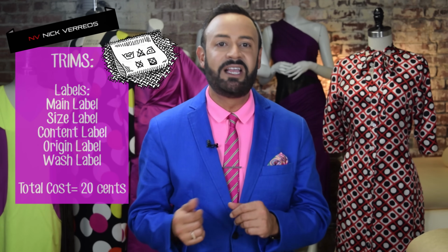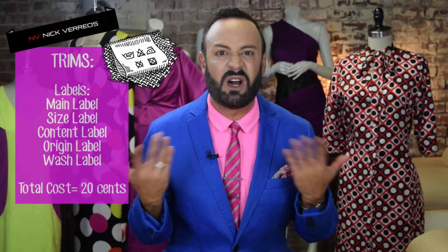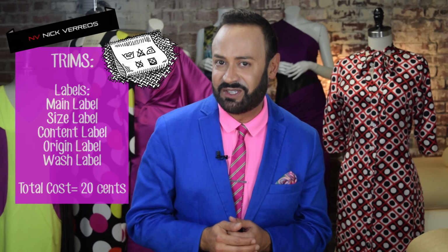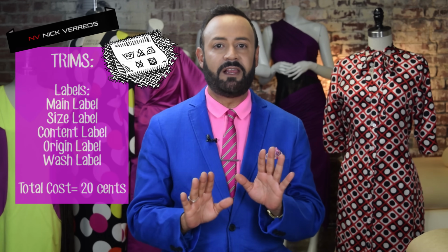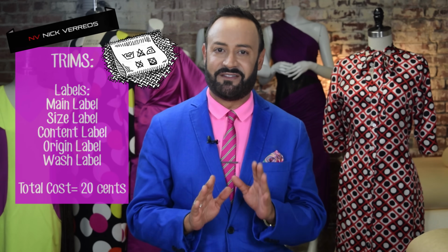Now, if you're using a zipper instead of buttons, this is the place where you would put that zipper cost in, okay? Next up, labels. That's part of the trims. You need a main label, a size label, as well as content, origin, where it's from, and wash labels. You need to add all of these up. Once again, you probably should order a bunch of these labels, so it's much cheaper. You add a minor cost for all the labels. Now for me, I add 20 cents total for all of them.